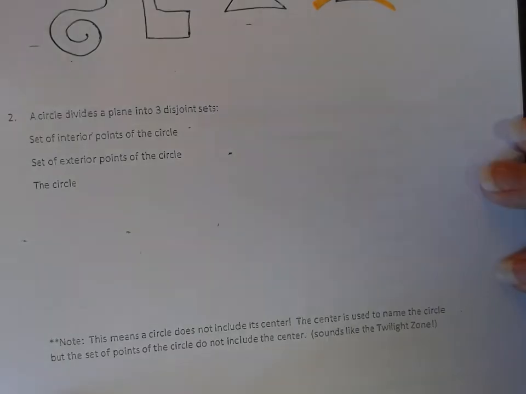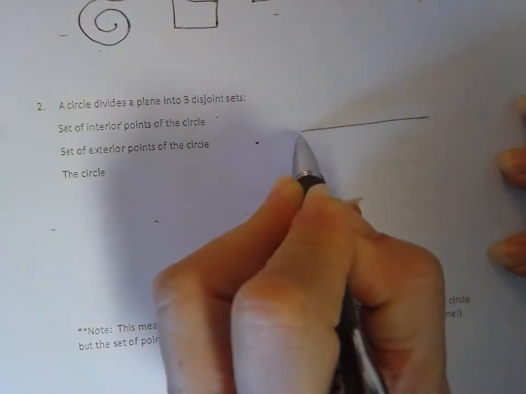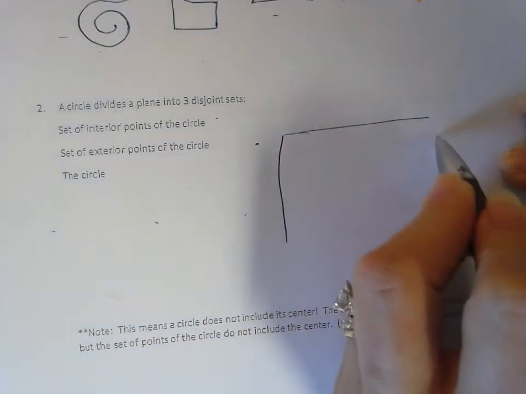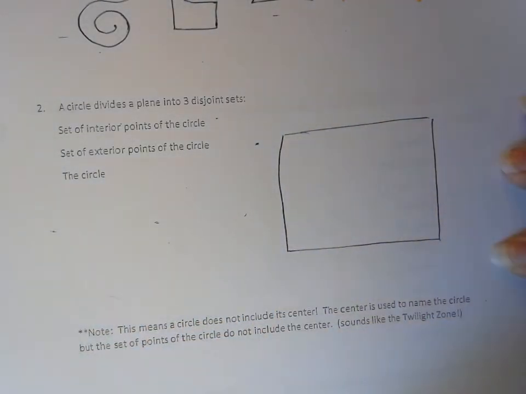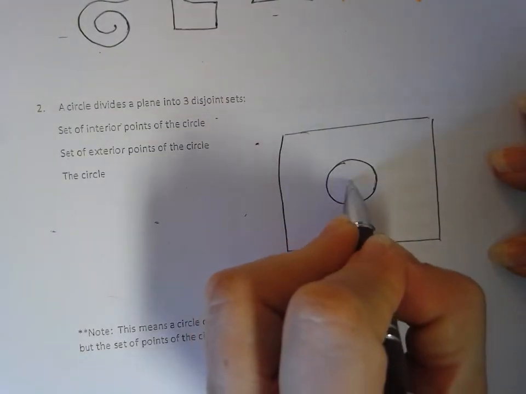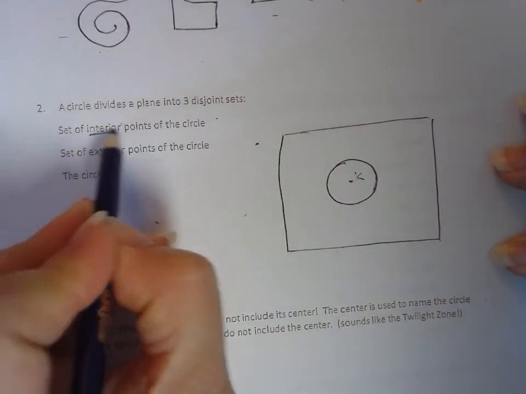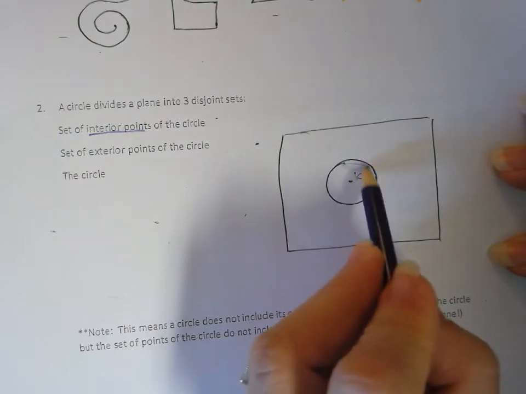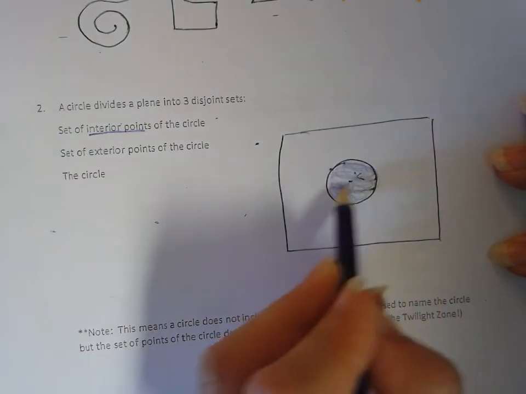Okay, for the next part, we're going to talk about circles. In the last section, we talked about dividing a line into three disjoint sets and a plane into three disjoint sets. Here, we're going to talk about dividing a circle into three disjoint sets. So we have the set of interior points of the circle, right? That is everything inside of our line. That's the interior of a circle.